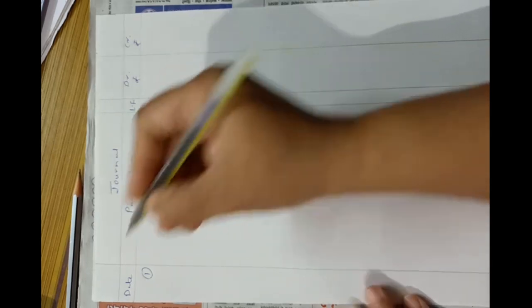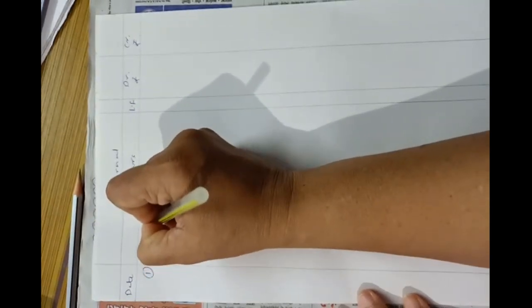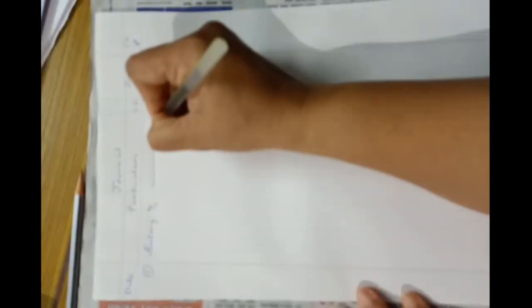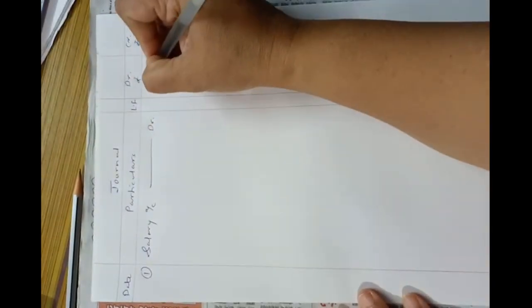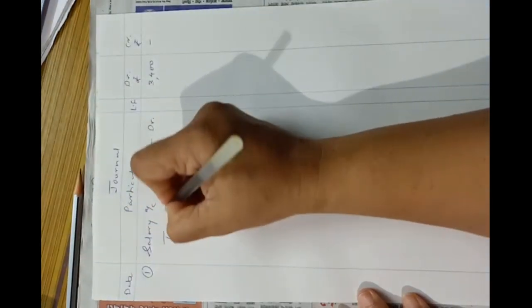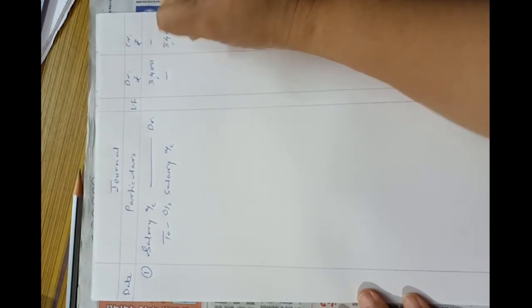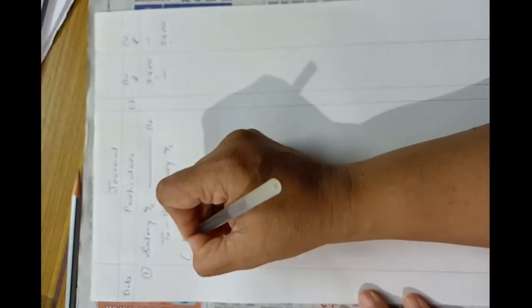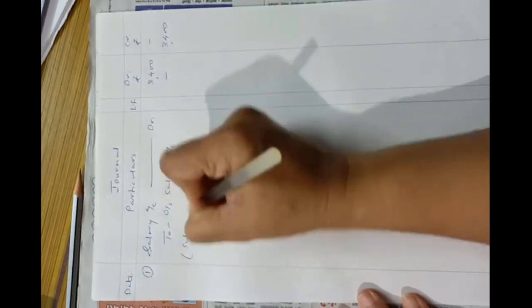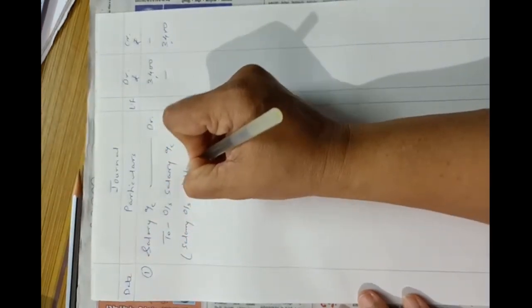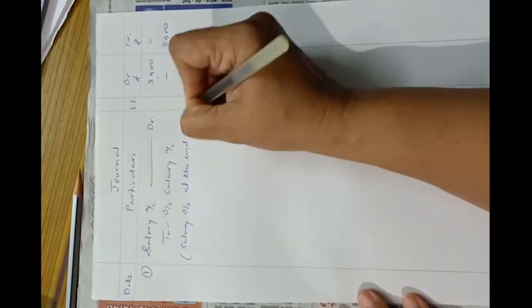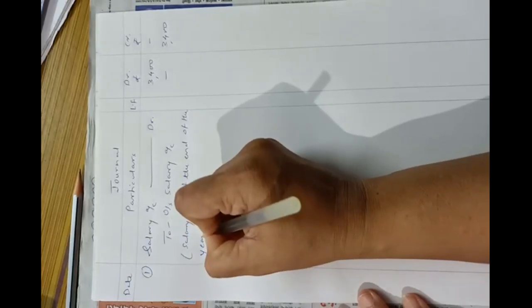So we will pass entry now. Salary account debit rupees 3,400 to outstanding salary account rupees 3,400, and narration will be salary outstanding at the end of the year. This will be the narration.